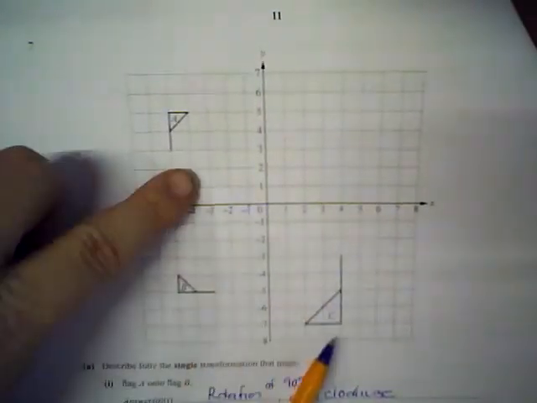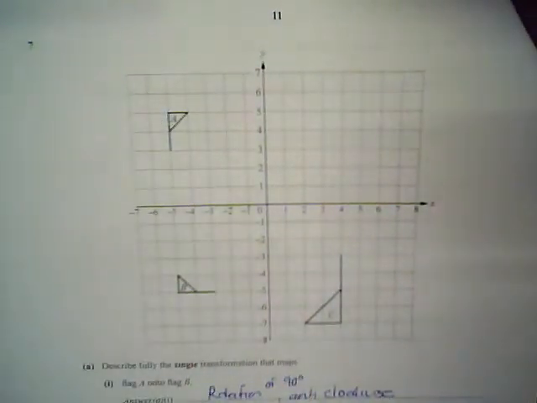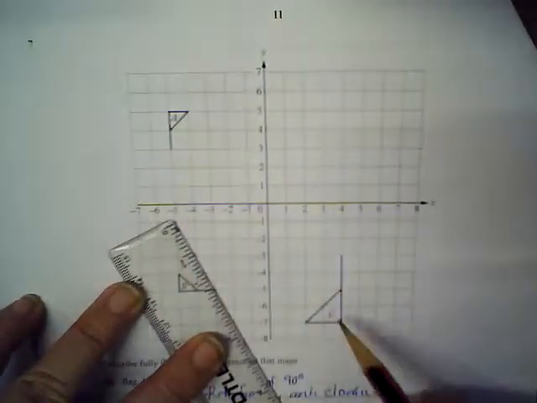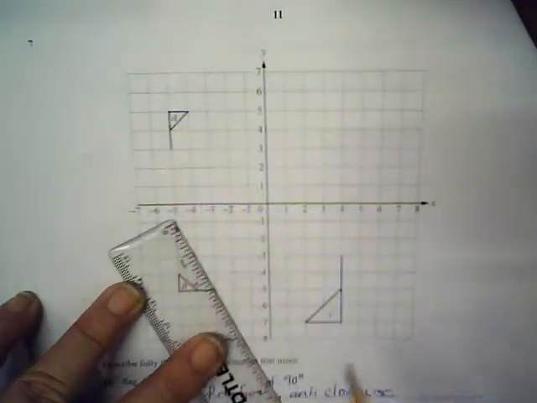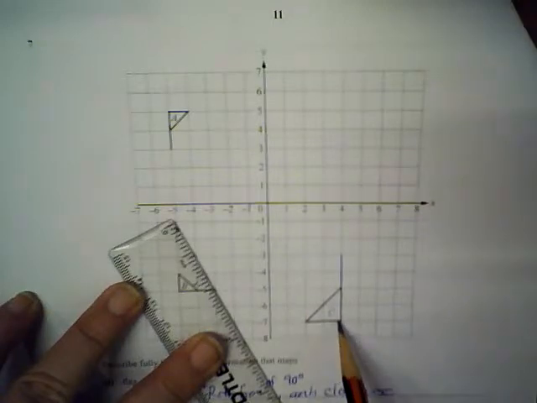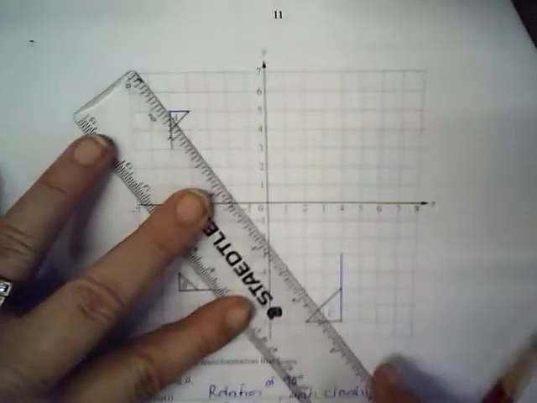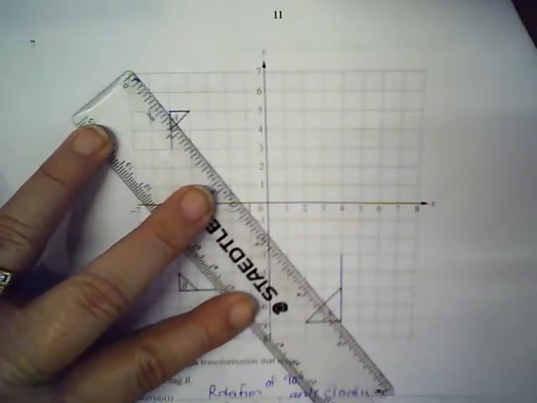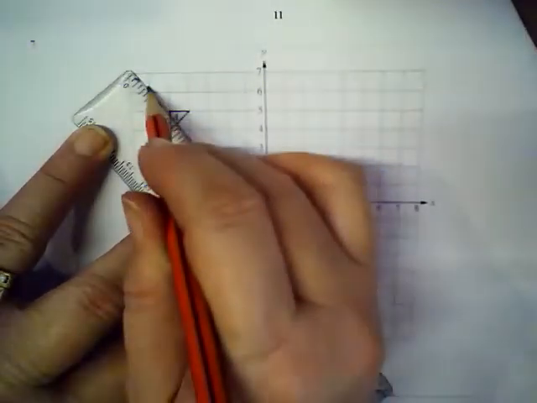Okay, I can see that it's an enlargement, but where's the center of enlargement, and by what scale factor? Okay, maybe it's easy for you to see it's a scale factor of 2 because my flag was 1 by 1 block and now my block is 2 by 2, and that would give you 2 marks at least. And what would be the center?